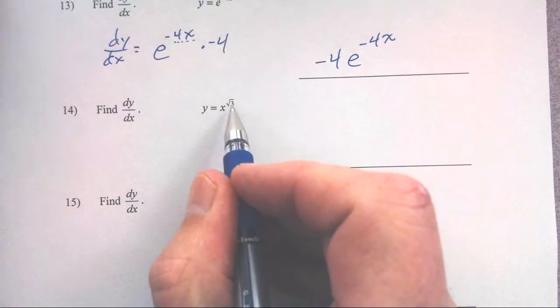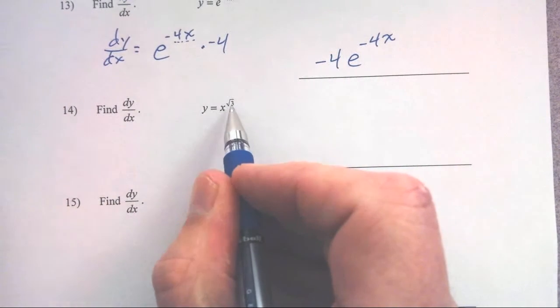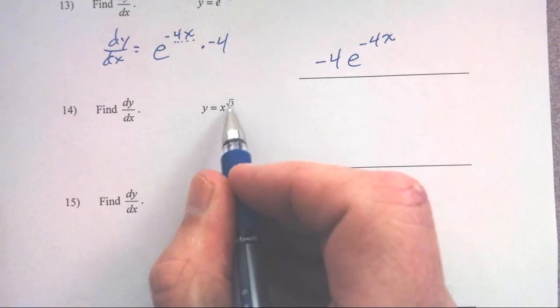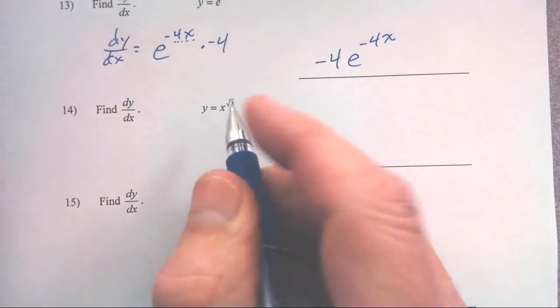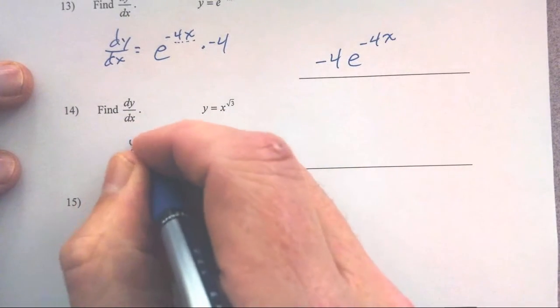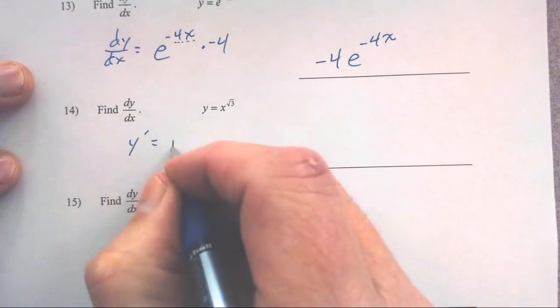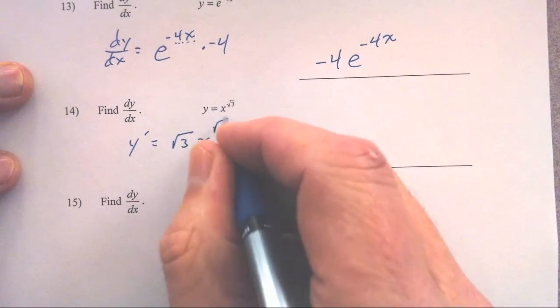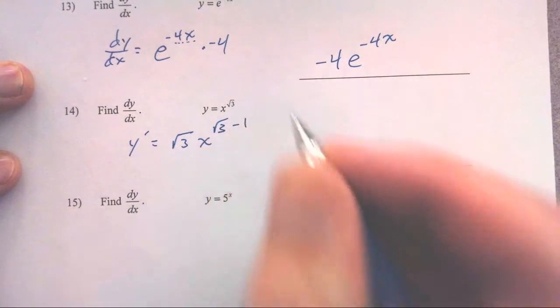dy dx, x to the root 3. We say, well, I don't know, is this some kind of inside, x to some inside function? No, not at all. This is just a constant number. Square root of 3, it's 1.7-ish. If this was plain old 6, I'd say it's 6x to the 6 minus 1. So y prime is, we'll see if we have any simplifying, square root of 3 times x to the square root of 3 minus 1.